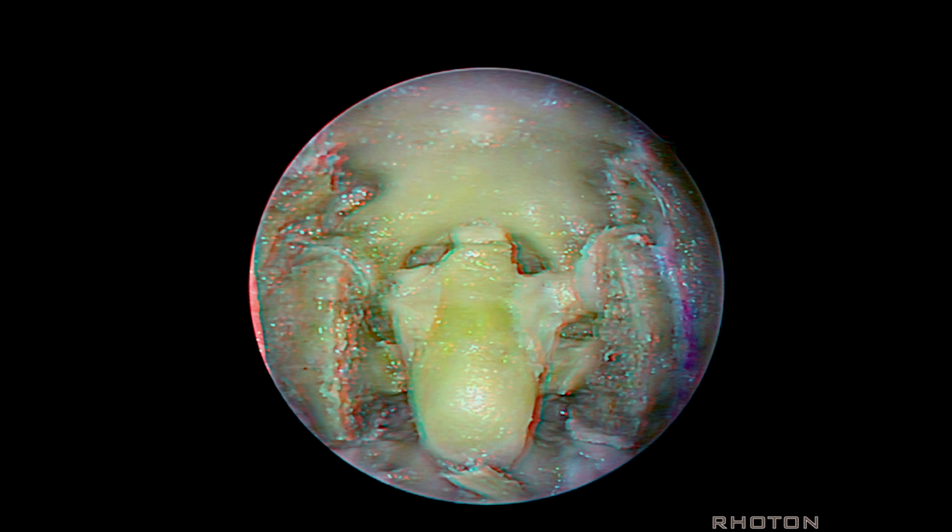And here, if you come transnasal, you're looking straight at the odontoid, and we see what ligament? Apical and alar ligaments, and here transverse.